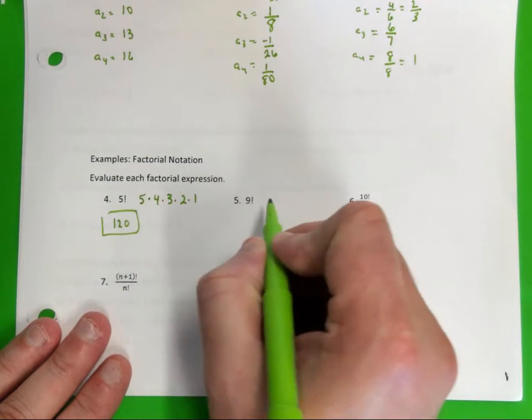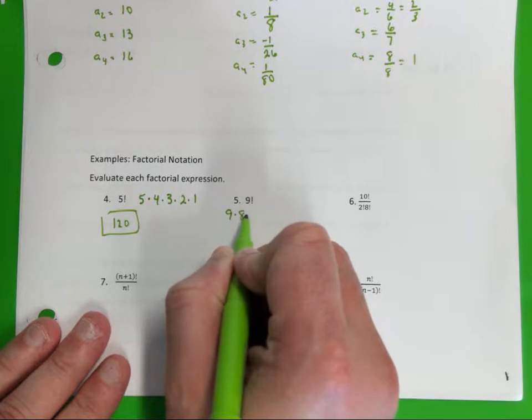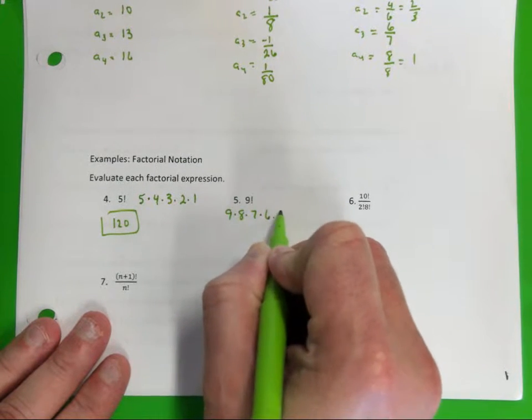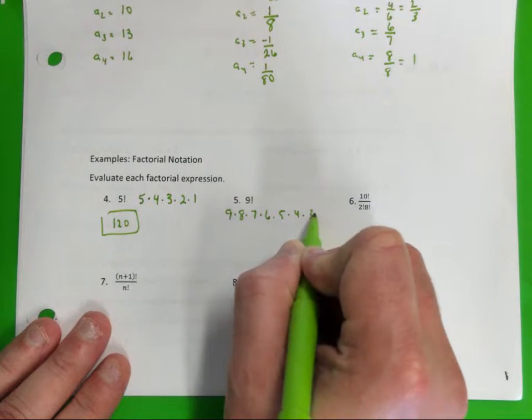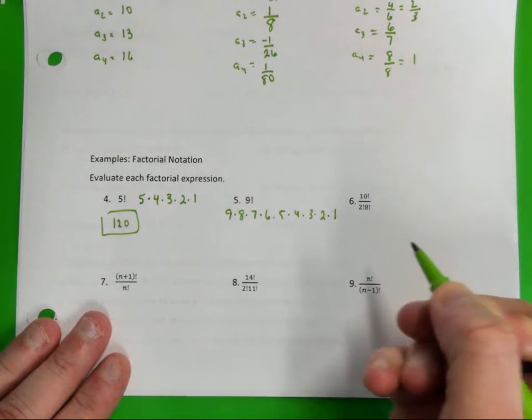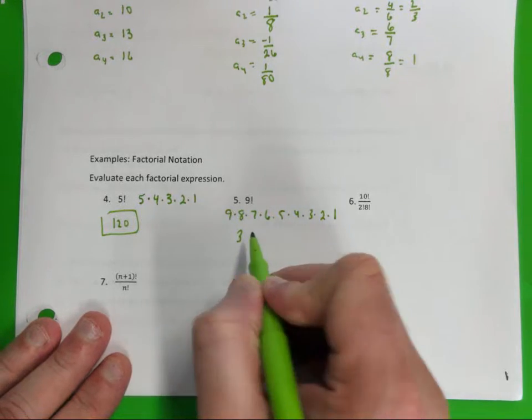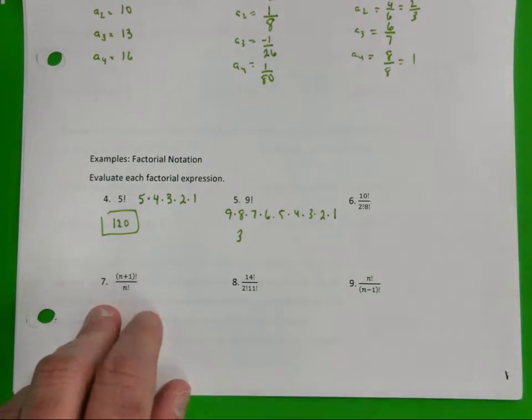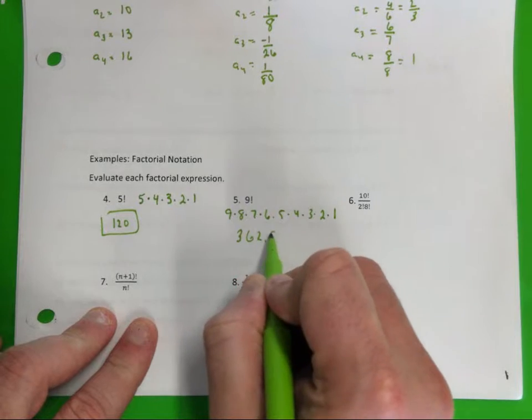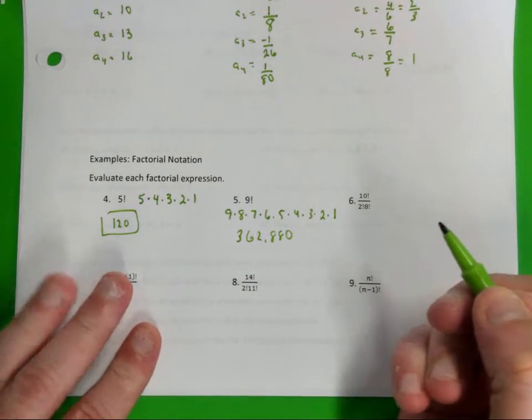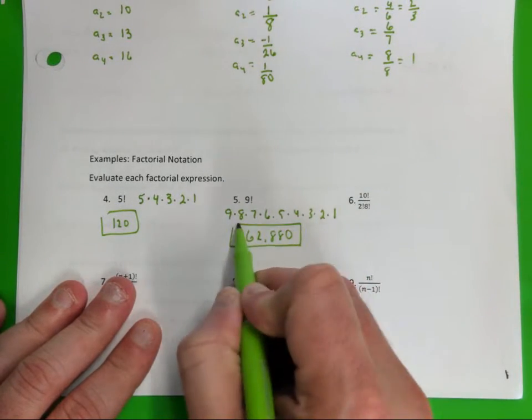9 factorial will be what? 9 times 8 times 7 times 6 times 5 times 4 times 3 times 2 times 1, which is what, Shay? 362,880. Say that again. 362,880. Does everybody agree with that? That is the factorial value of 9 factorial.